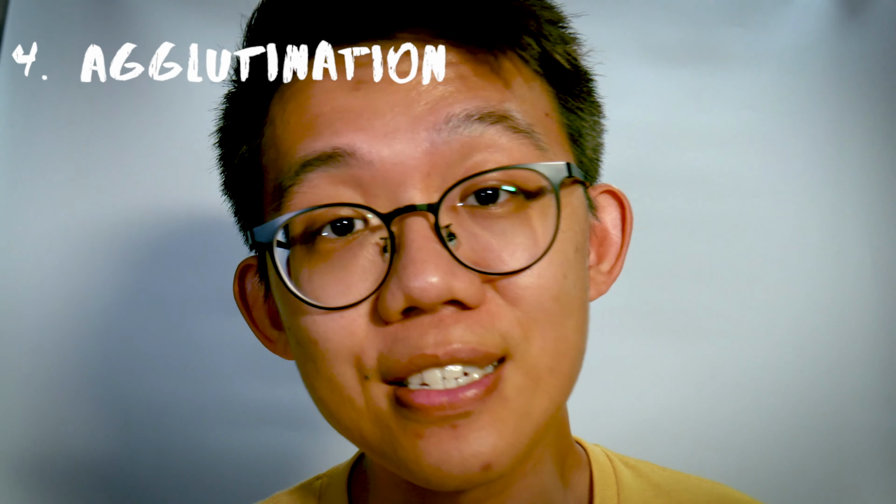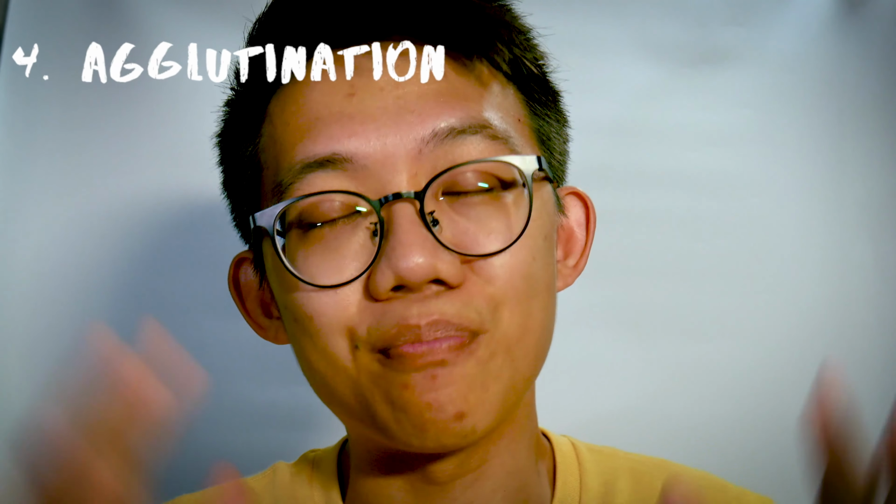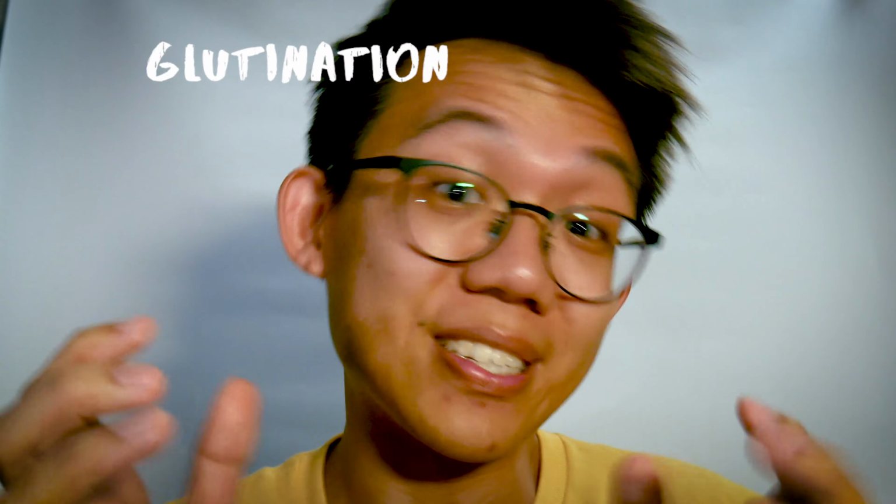Agglutination is very interesting because it brings back the idea of understanding antibody structure. As you can see, there are two ends of an antibody and each end will bind itself to an antigen.